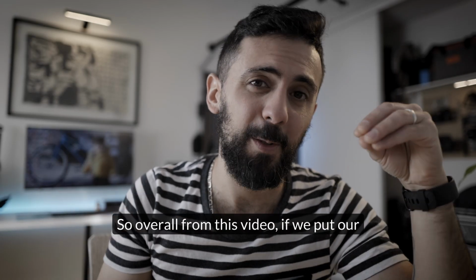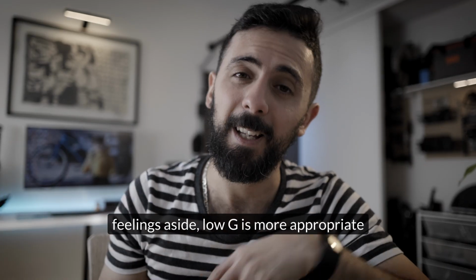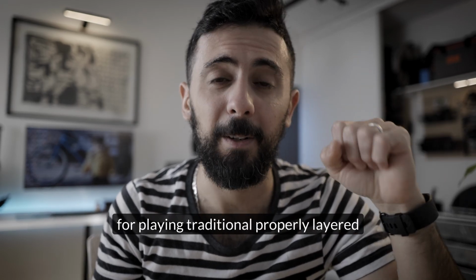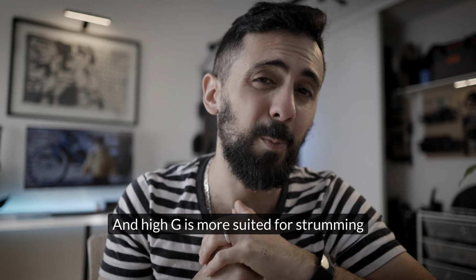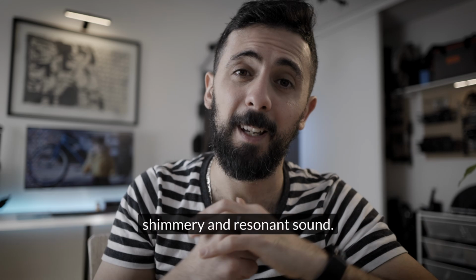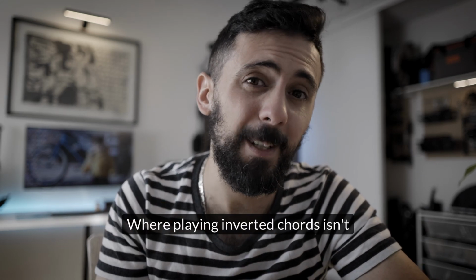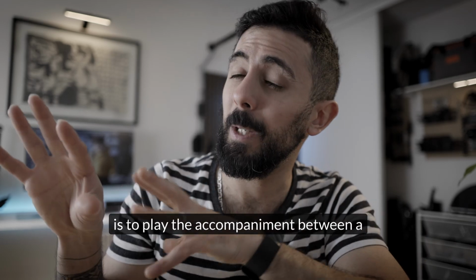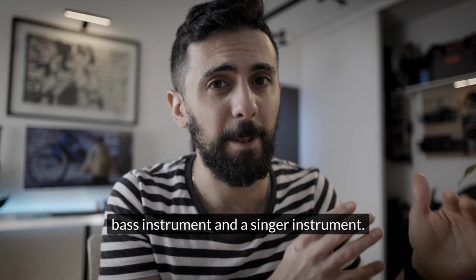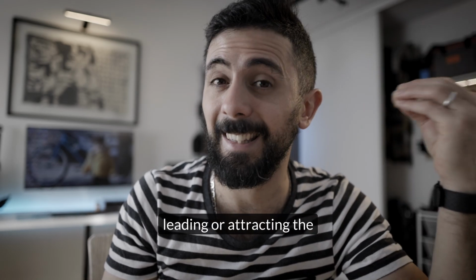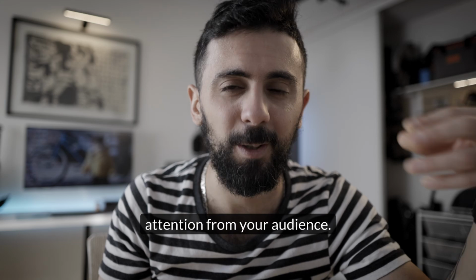So overall, from this video, if we put our feelings aside, low G is more appropriate for playing traditional, properly layered fingerstyle arrangements, and high G is more suited for strumming music where you want that shimmery and resonant sound, where playing inverted chords isn't important because your role as a musician is to play the accompaniment between a bass instrument and a singer. And even if there was no bass instrument, you still have the vocal instrument leading or attracting the attention from your audience.